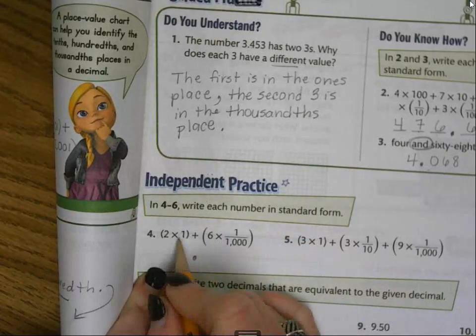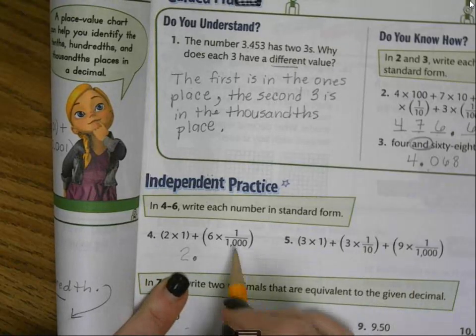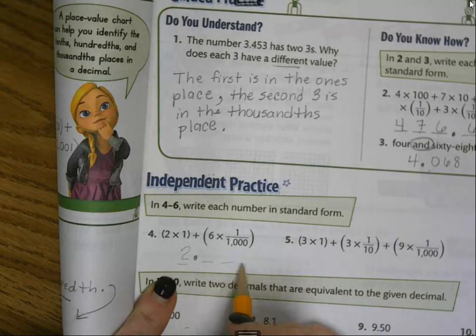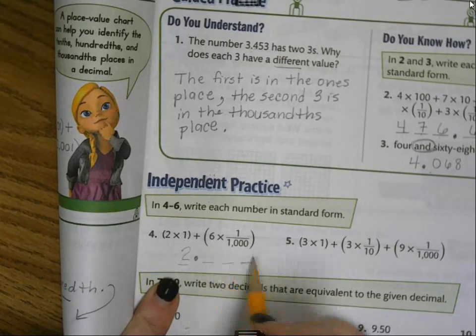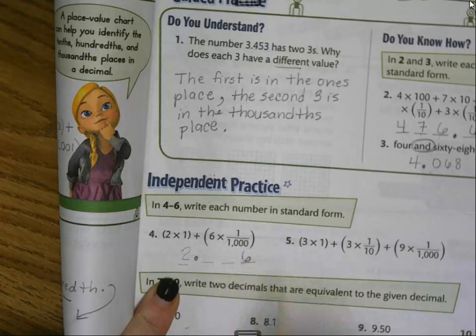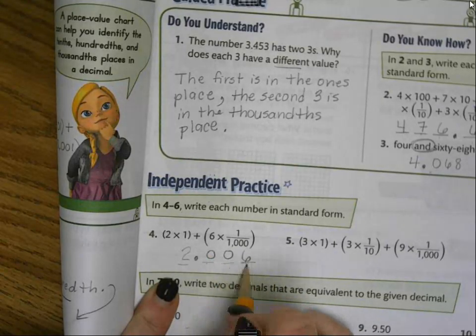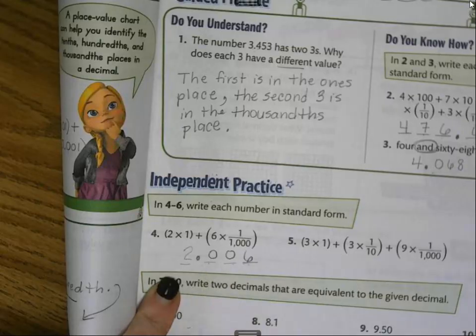So 2 times 1 means I have a 2 in the ones place. I don't have any tenths, hundredths, and here would be my thousandths. So 6 times 1,000th means 6 thousandths would go here, and I'm going to plug in my tenths and my hundredths with 0. And this number in standard form would be 2 and 6 thousandths.